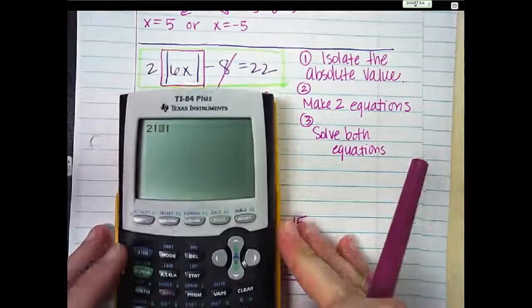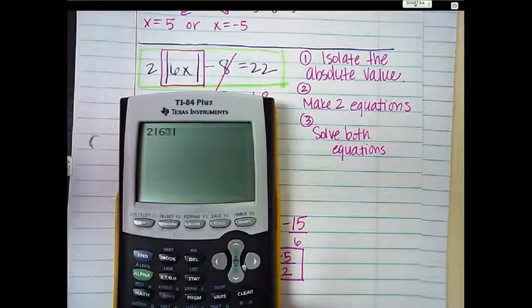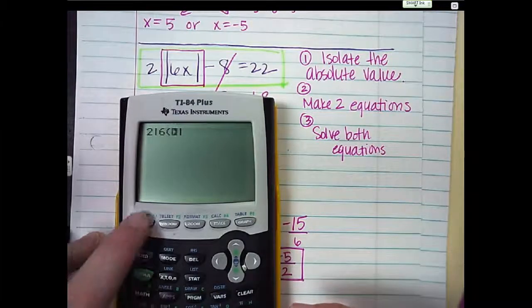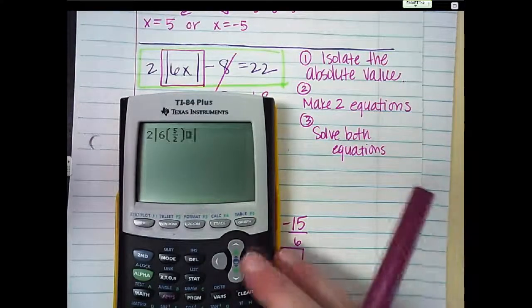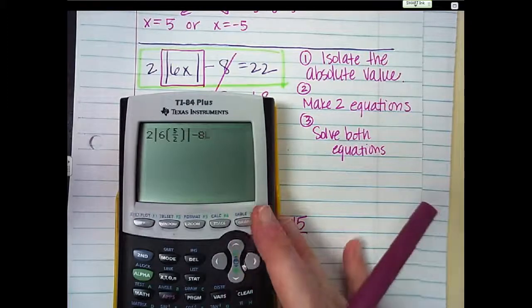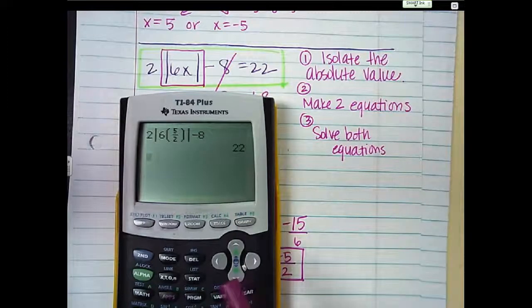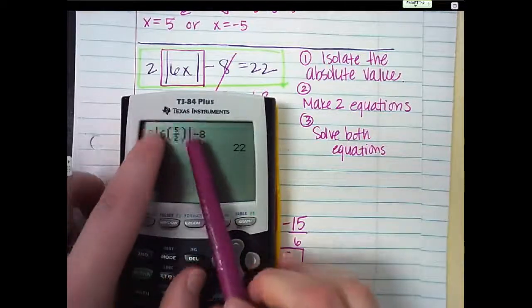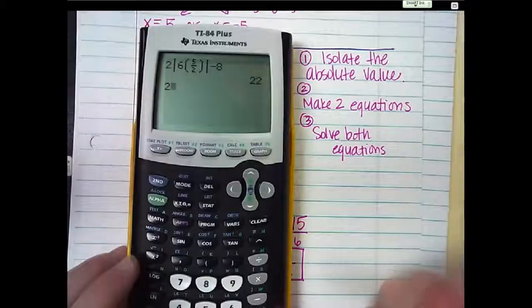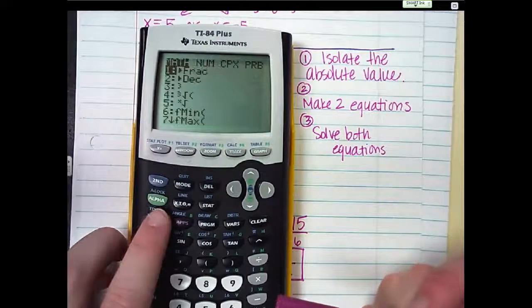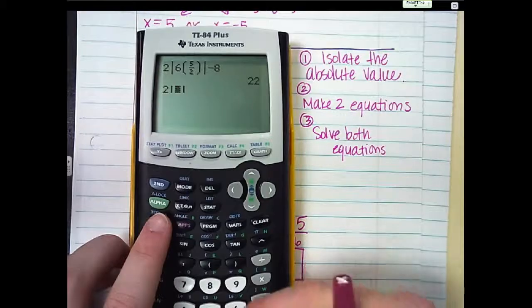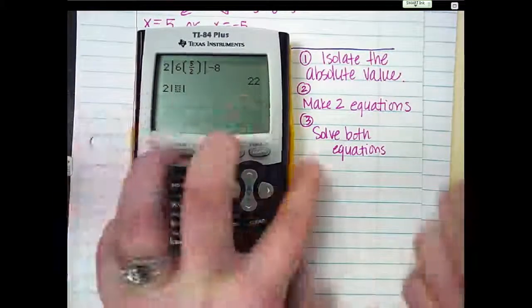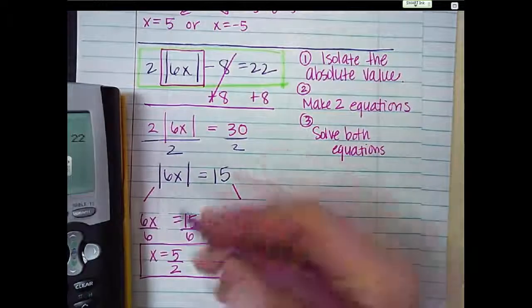So I have 2 times, and then I put the 6 in. And I'm putting in for x 5 over 2. If you want the fraction, it's alpha, y equals. And then I'll put 5 over 2, minus 8. Okay, so I'll do it again. 2, and then to get absolute value, I go math, arrow to the right, and then press enter. Here it equals 22, so I know that that one worked. 5 over 2 worked.